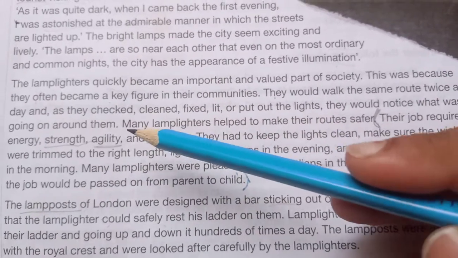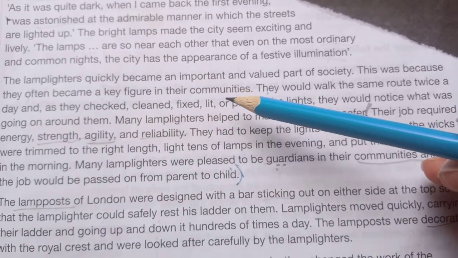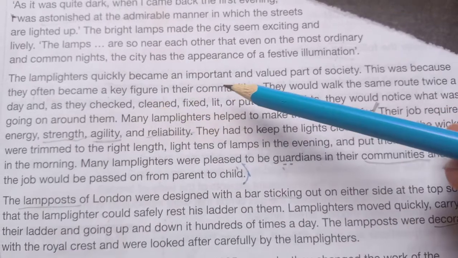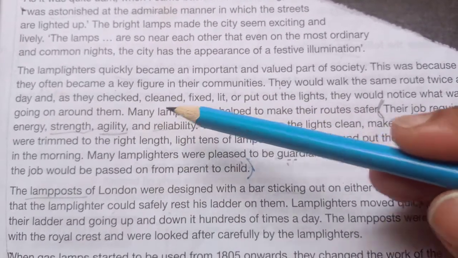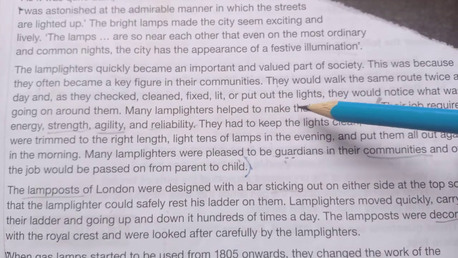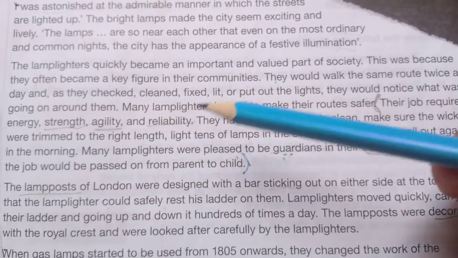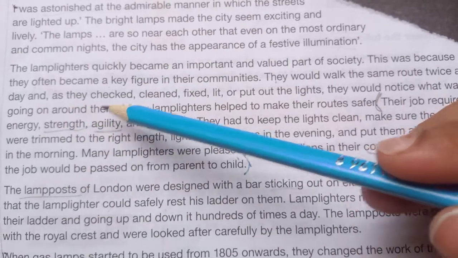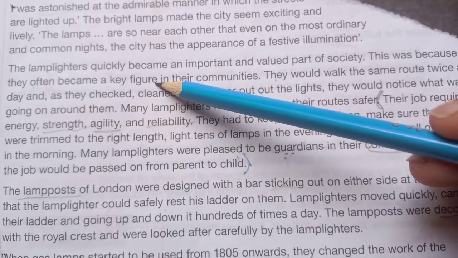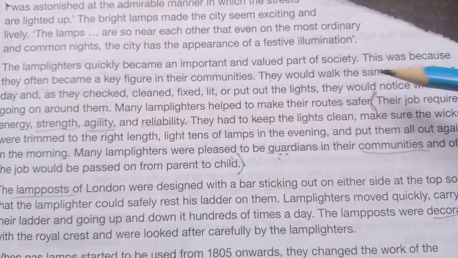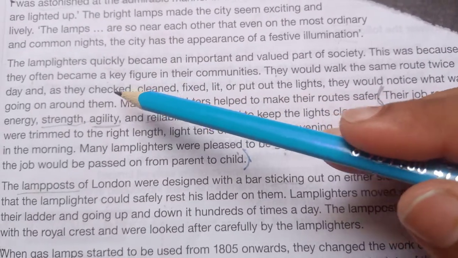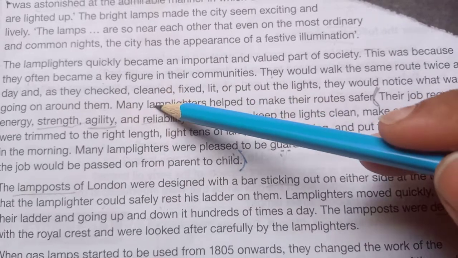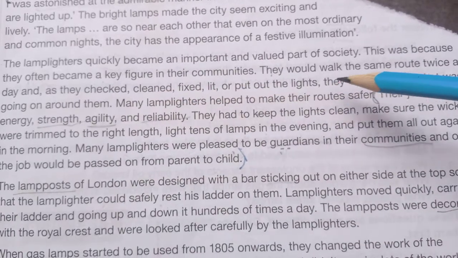This was because they often became a key figure in their communities. They were very much important in their communities. They would walk the same route twice a day, and as they checked, cleaned, fixed, lit or put out the lights, they would notice what was going on around them. So why were they key figures in their communities? Because they would walk twice daily. And what was their job? They used to check, clean, fix, light or put out the lights.